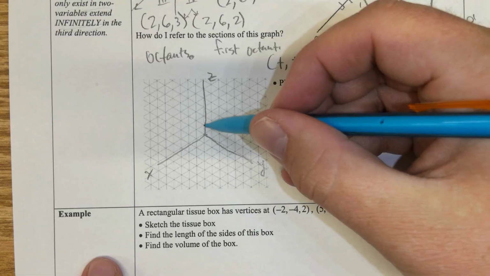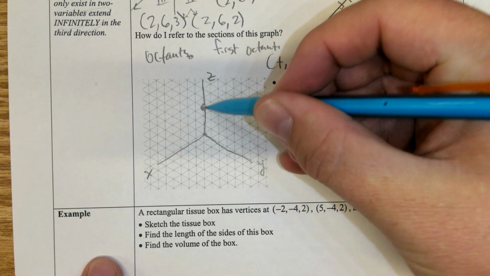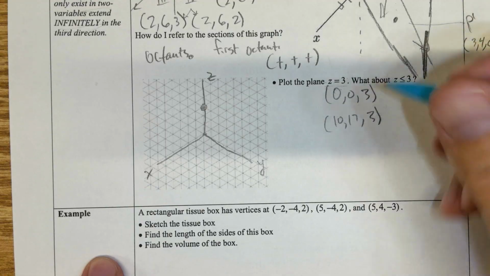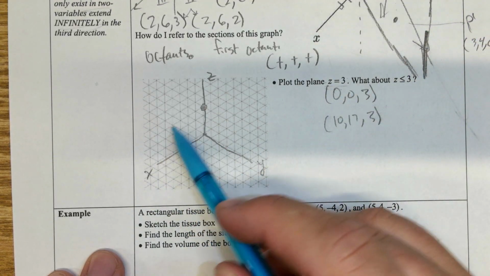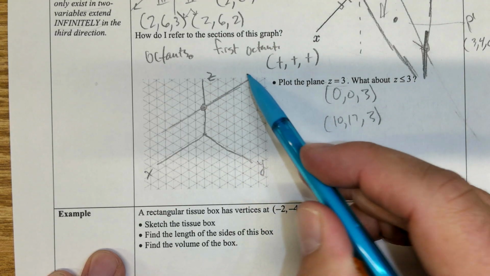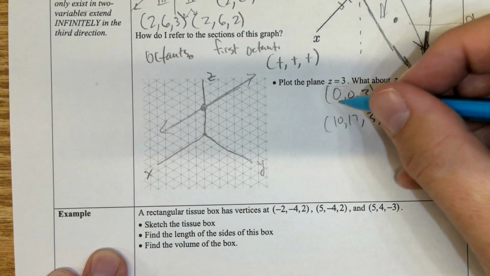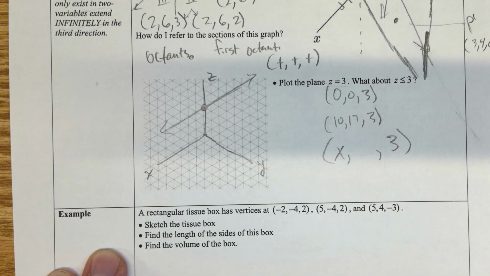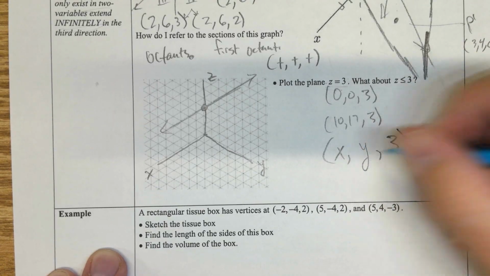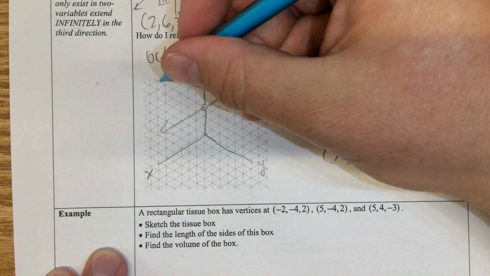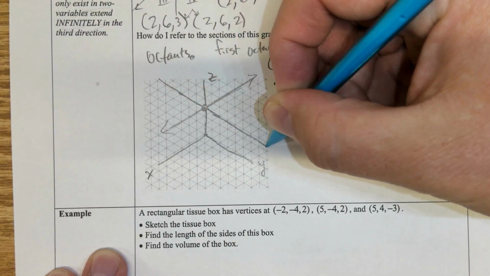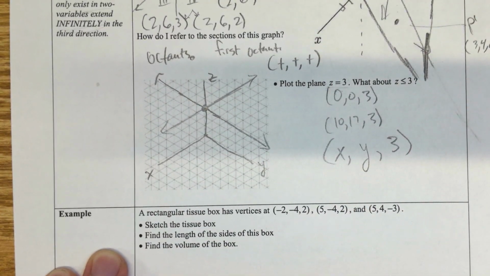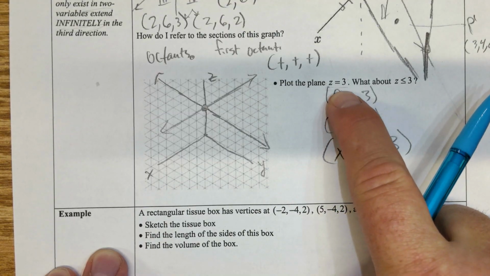And again, I would grab when z is 1, 2, 3 up here. That's when z is 3. And again, it's going to extend forever in the x direction. It is completely x independent, sorry. And the same thing with y. It's completely y independent because y has no effect on that equation, equality.